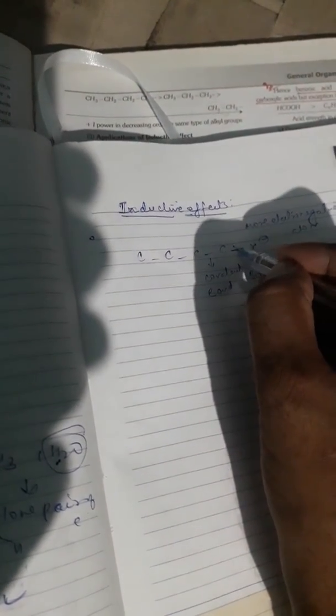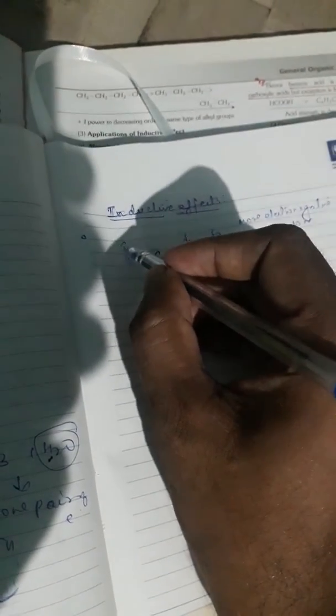This is a more electronegative atom, by which it attracts electrons towards its own side. So that's why it induces positive charge on this carbon, because the sharing of electrons goes in this direction. So much more charge will be on this one, means 4 plus charge will be on this.